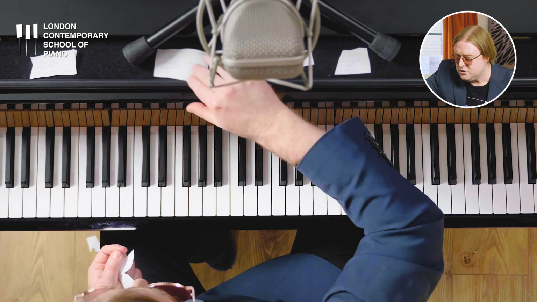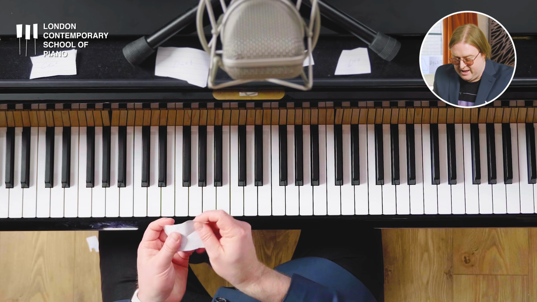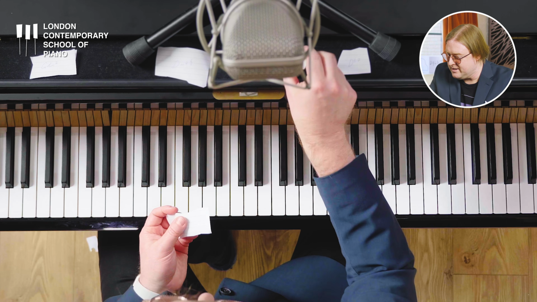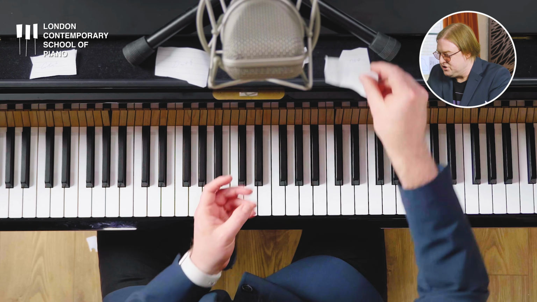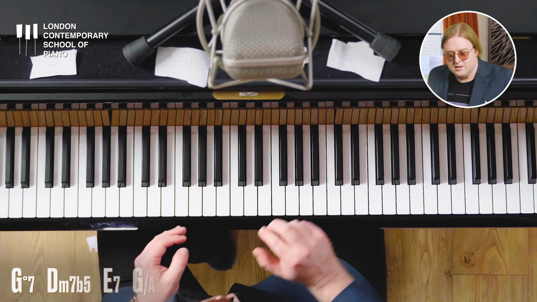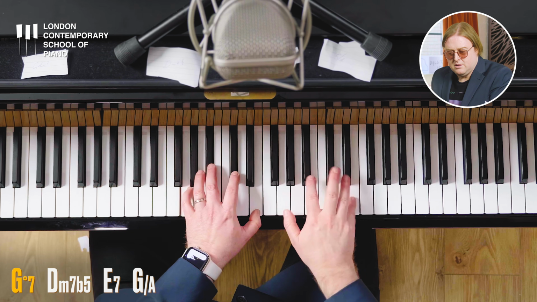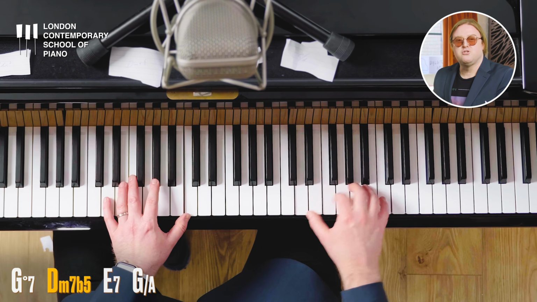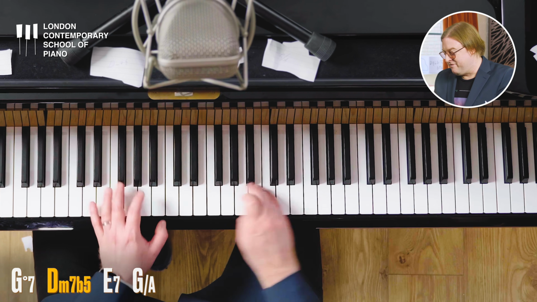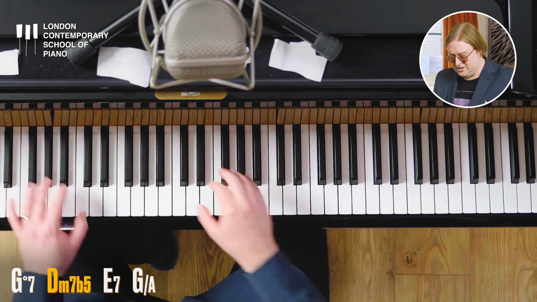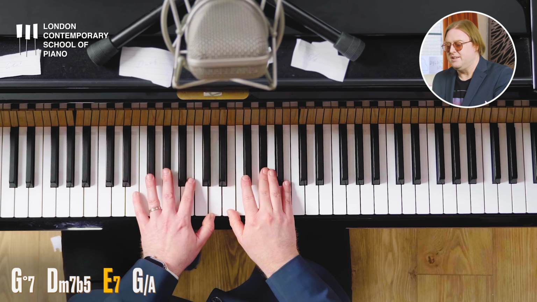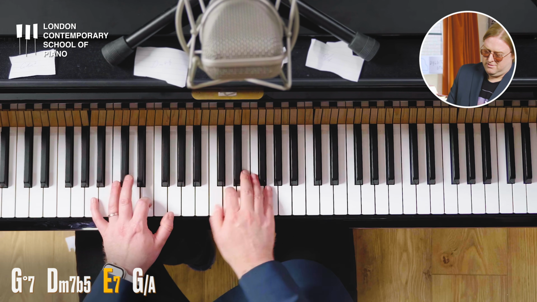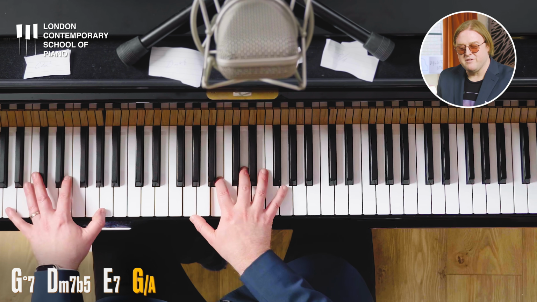Okay, so we've now got a G diminished 7 to a D minor 7 with a flattened 5. Okay, so we are getting quite dramatic now. E7, G over an A. G diminished 7. The dreaminess of the D minor 7 with the flattened 5. That's the half diminished. E7. With the G over an A.